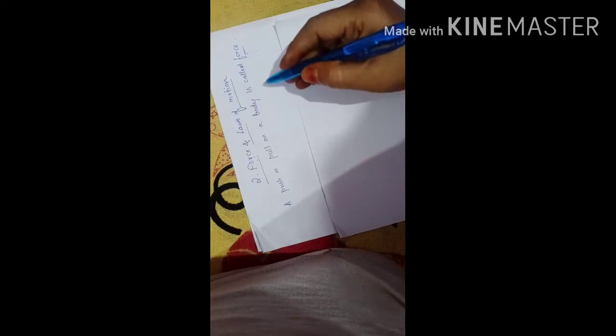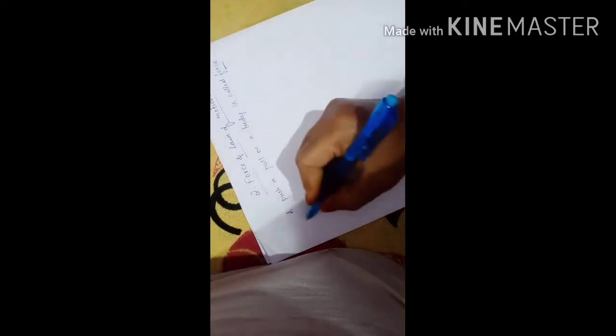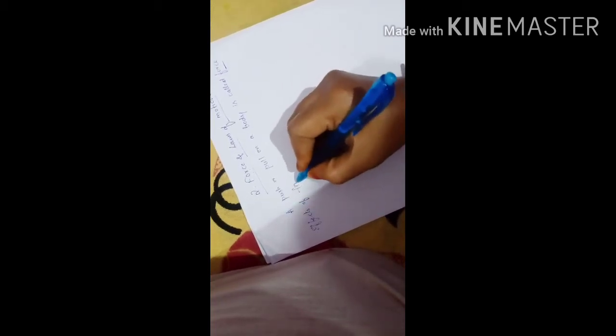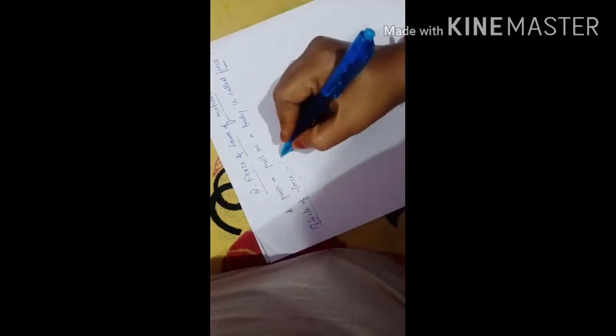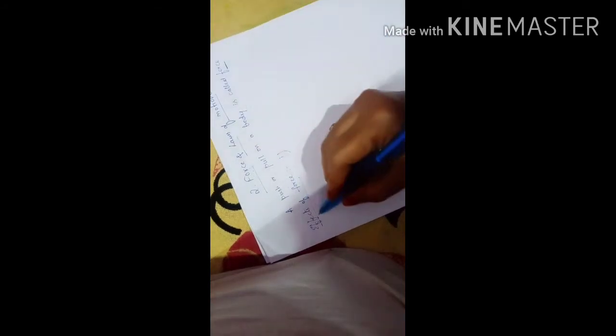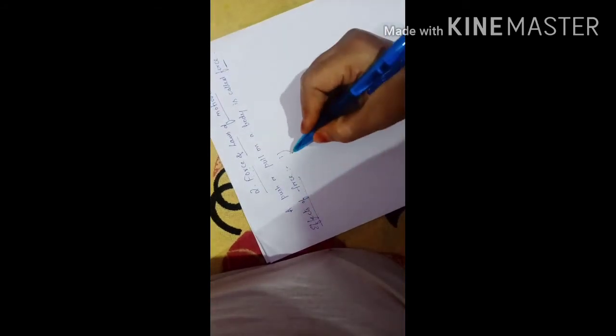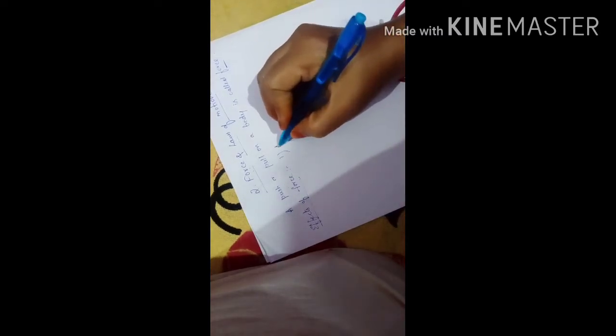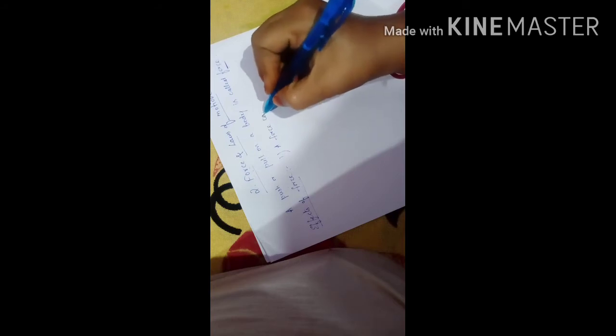But we cannot see force directly. We cannot see the force directly, but we can see the effects of force. There are 5 effects. Remember, we cannot see the force, but we can feel the effects of the force. The first effect of force is that a force can move a stationary object.